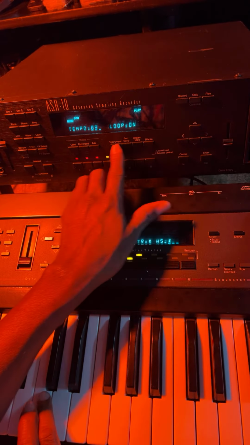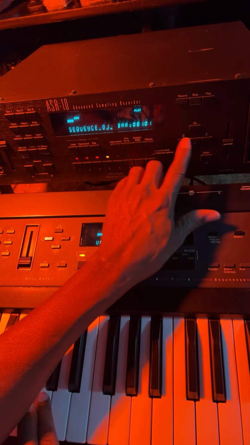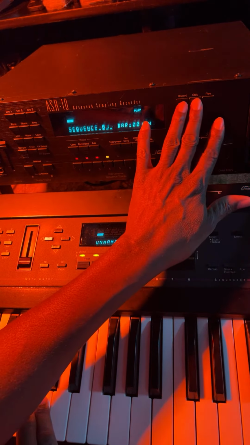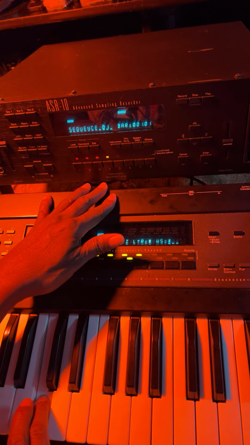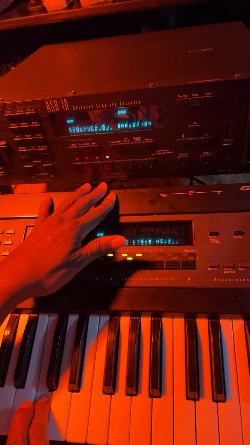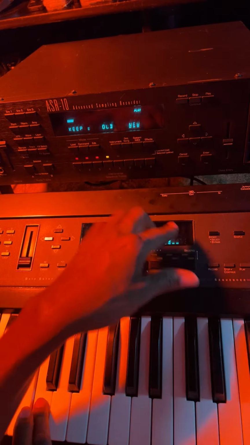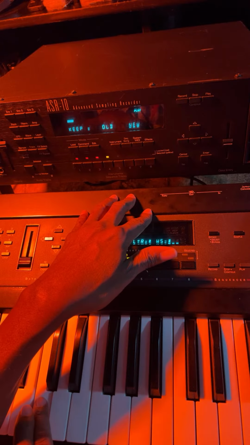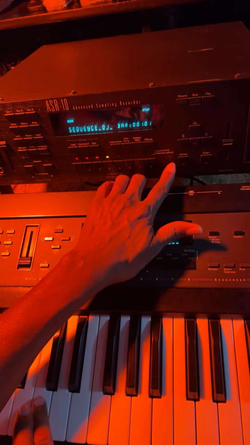So let's get that. That's the tempo 89. All right? So let's get that in there. So I'm short. See that? So we gotta figure it out, right?